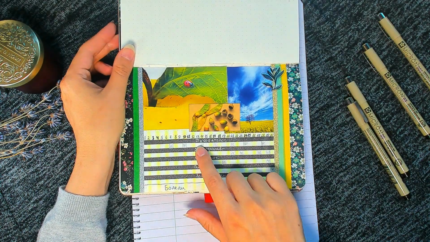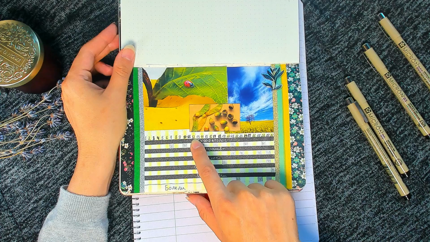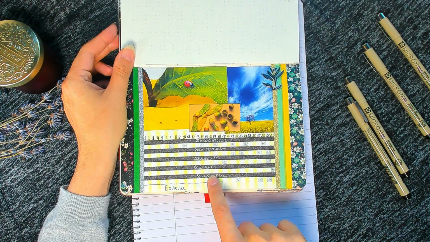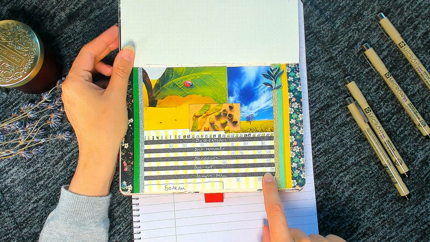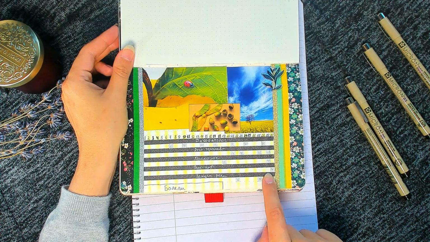I separate each learning activity with dividers. In my case, it's decorative tape. I also use the tape to write the title of each session on.